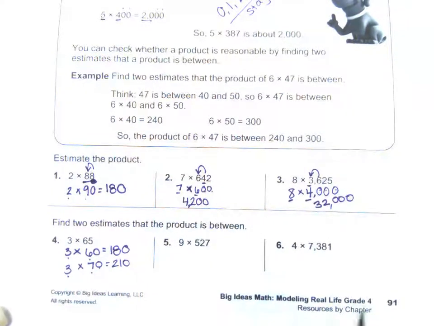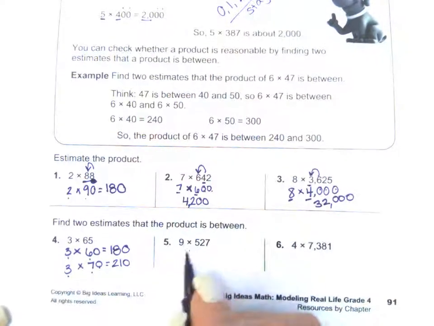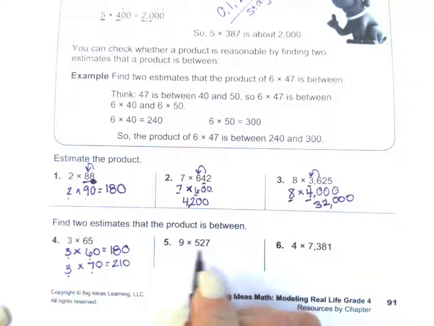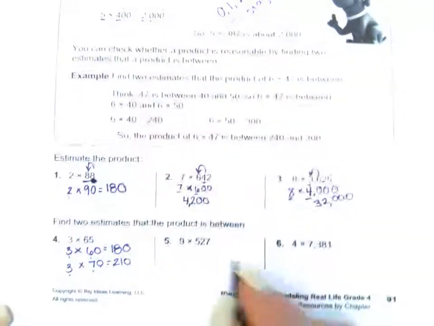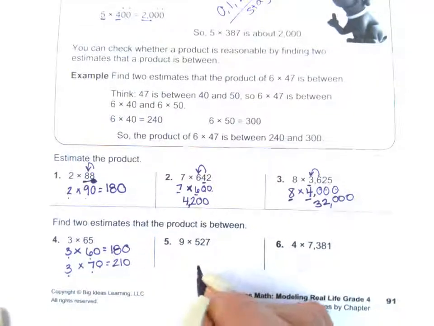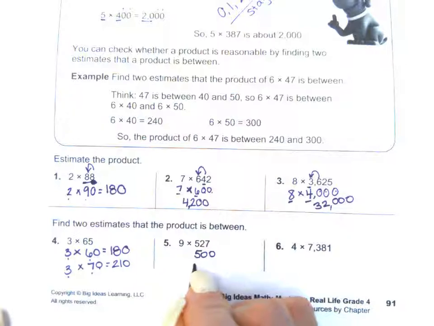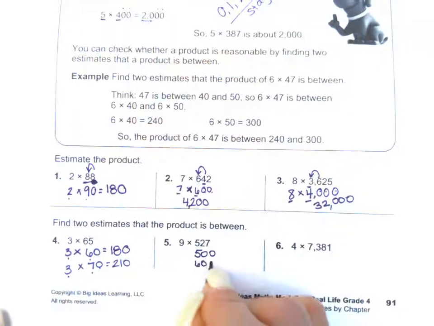But remember, today we're not trying to find an exact answer. We're just going to be finding estimates today. Okay? So here, I'm going to think to myself, what 2 numbers is 527 between? 527 is between 500 and 600.